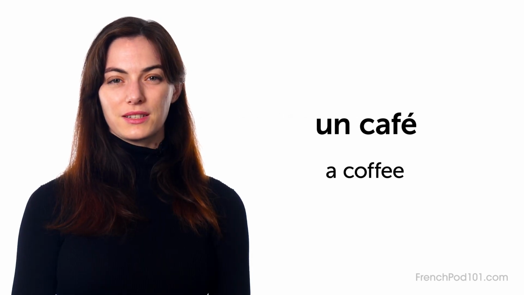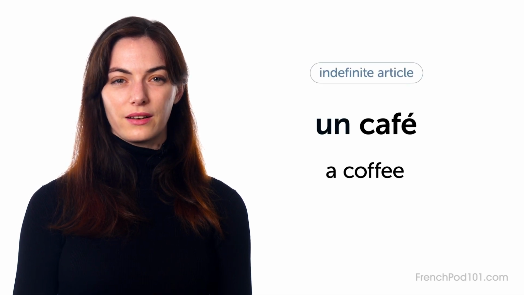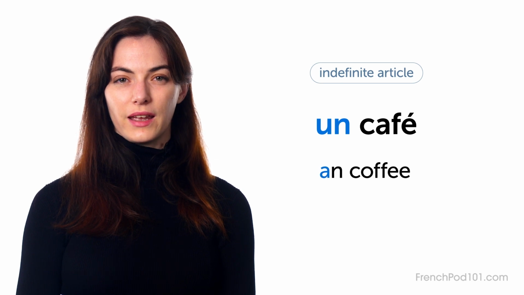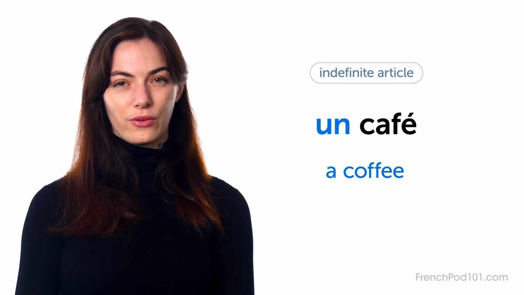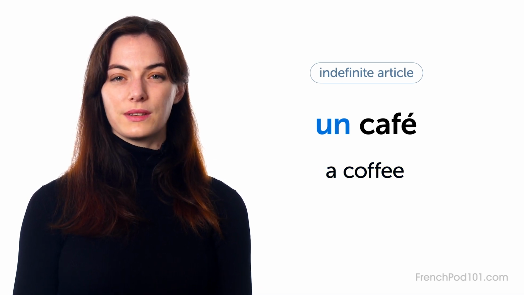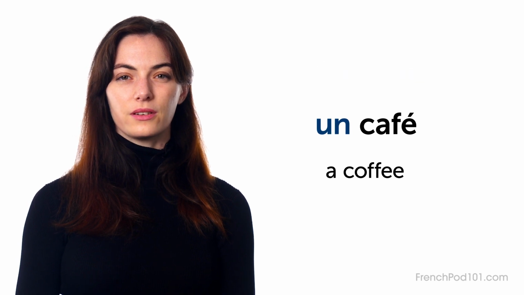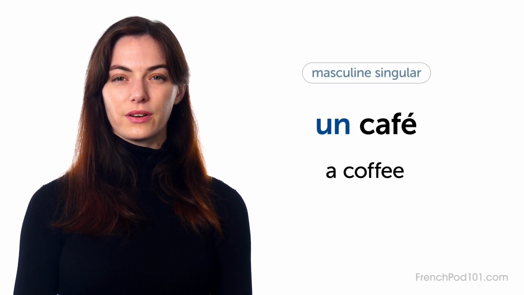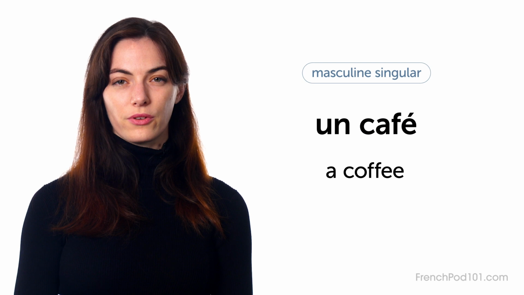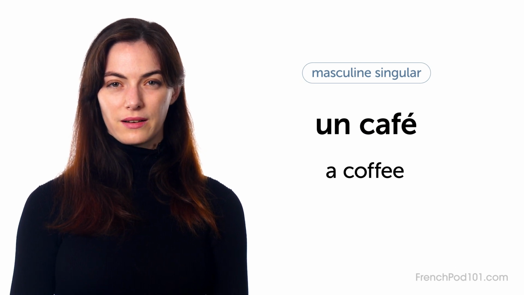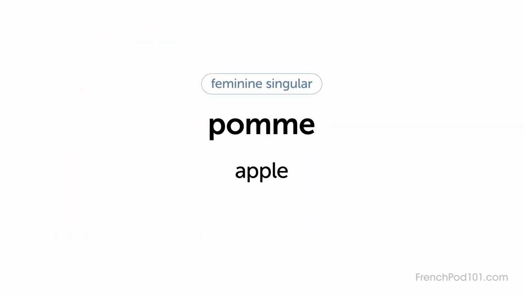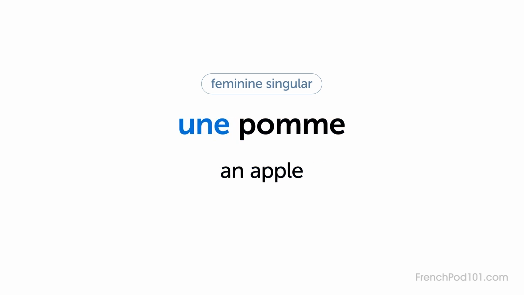The key pattern section introduces the indefinite article un, as in un café. Think of it like the a or n in a coffee. It doesn't refer to anything specifically. Here, un agrees with masculine singular noun café. However, there is another form of this article. For a feminine singular noun, like pomme, apple, use une. Une pomme. An apple.